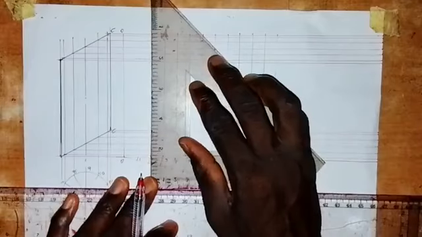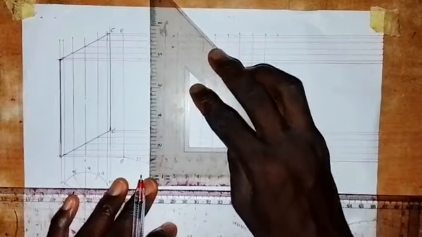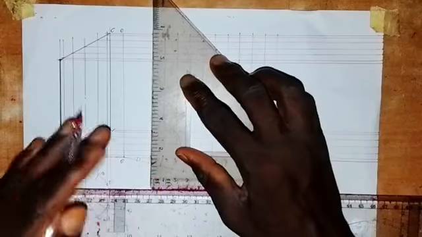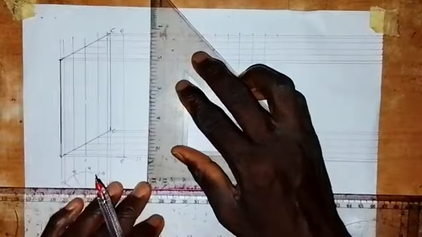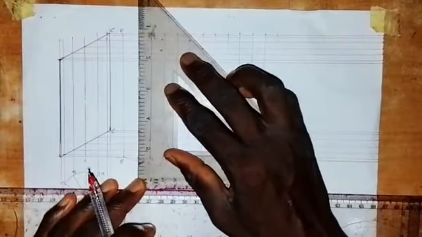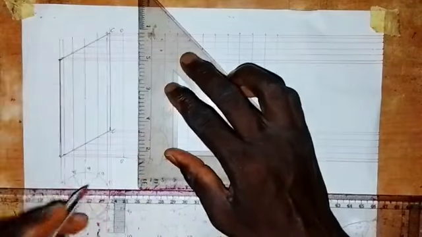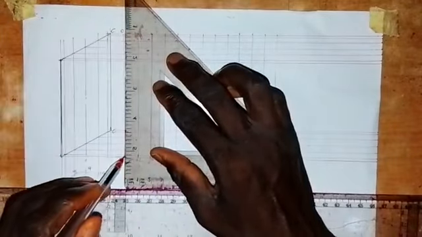This line is not straight. Let me check this line. Okay, it is this line that is not straight.